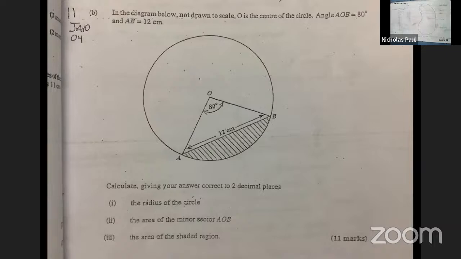In the diagram below, not drawn to scale, O is its center, right? The angle AOB is 80 degrees, so the angle at the center there is 80, right? And the question said that AB is 12. Oh, there's a tricky one here. We had to go backwards. We had to get R. Any ideas how to get R?